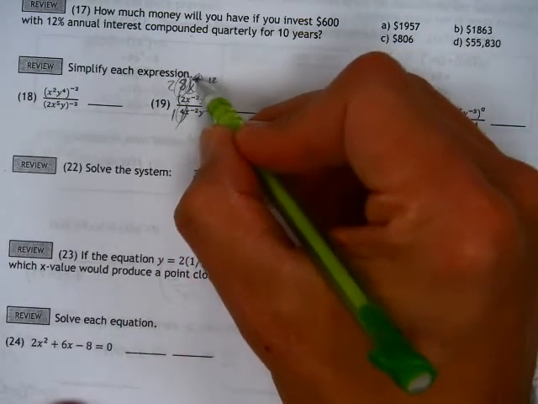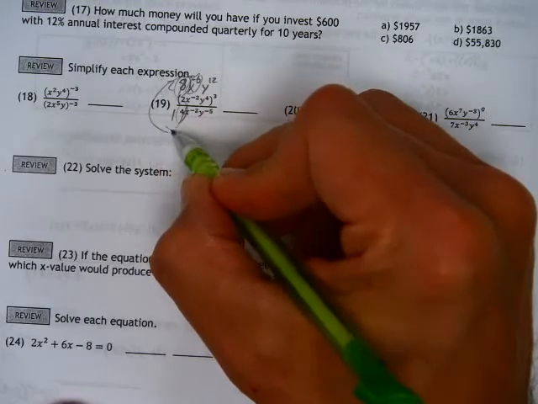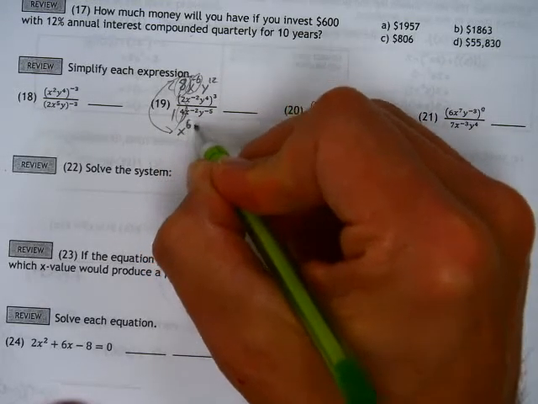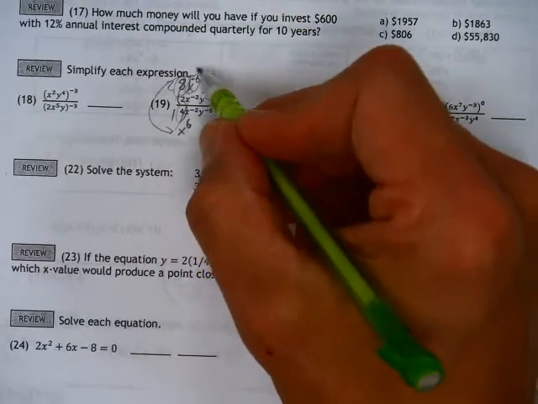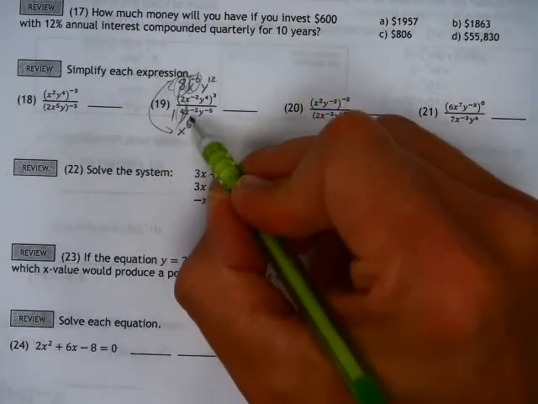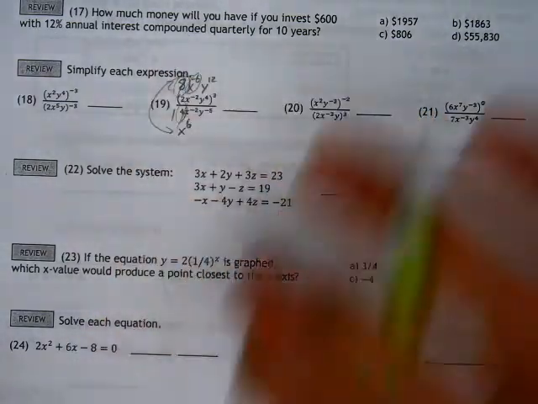So this thing here, I need to move that guy downstairs, and that's going to become an x to the positive 6. Some of you are doing a little bit too much. You're anticipating what's going to happen, and then you're reducing it incorrectly. I've seen a lot of you are still moving this up top, and that is perfectly acceptable.